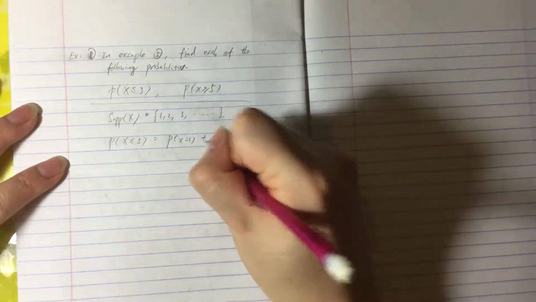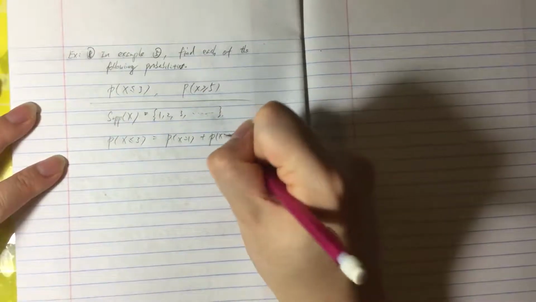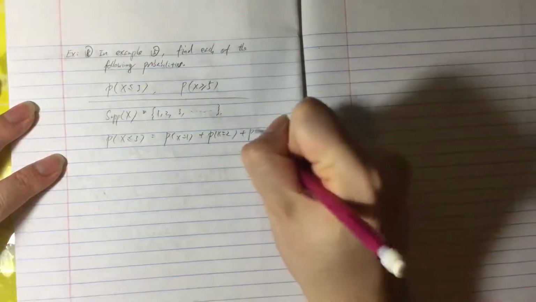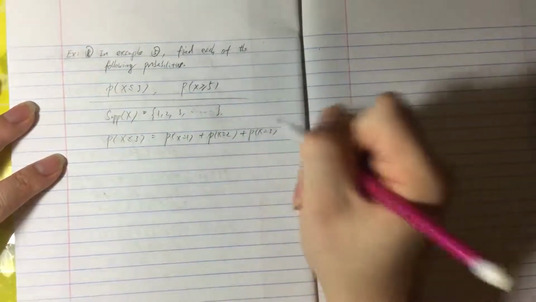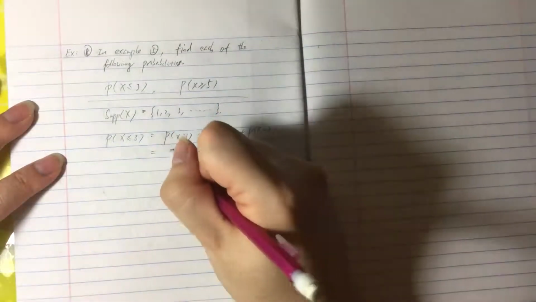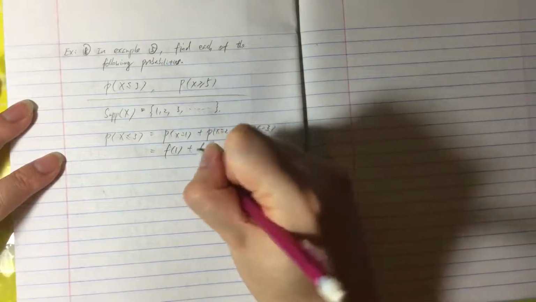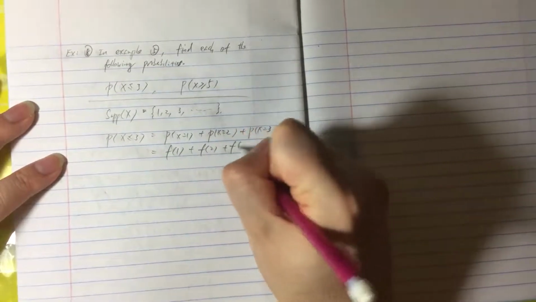Probability that x is less or equal to 3. That's probability that x equals 1, probability that x equals 2, probability that x equals 3. That's f of 1 plus f of 2 plus f of 3.